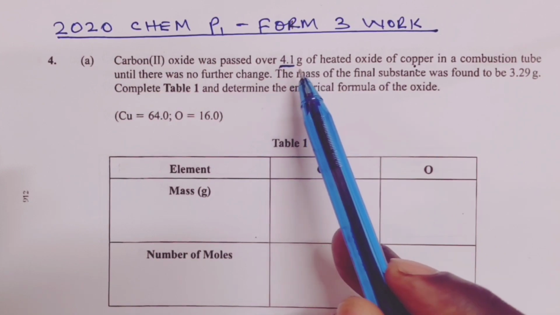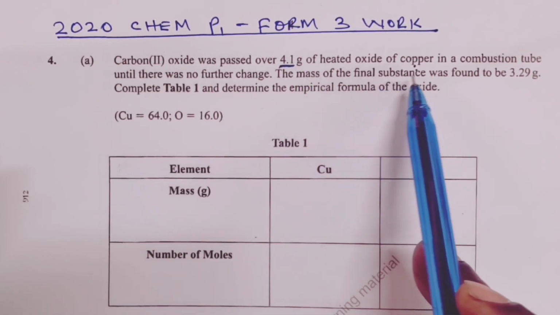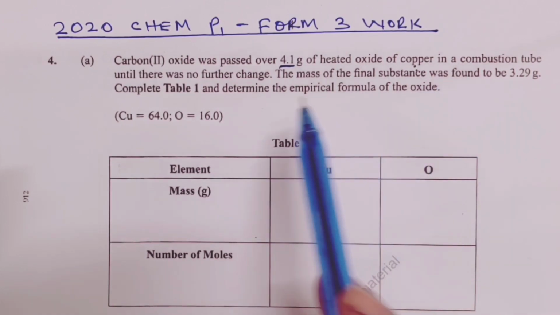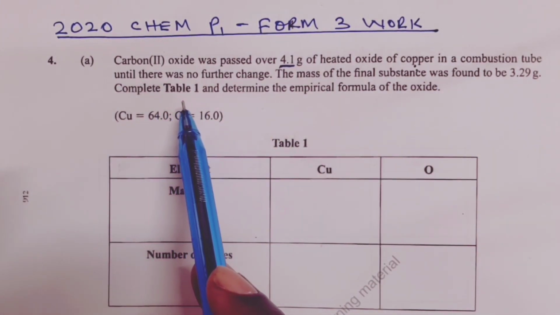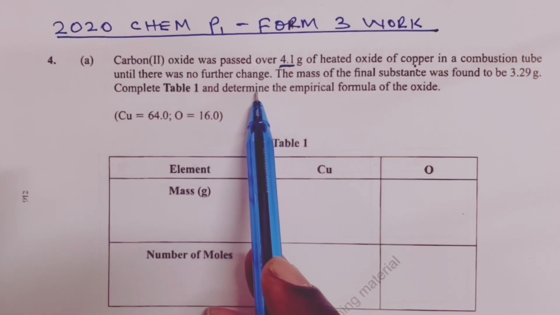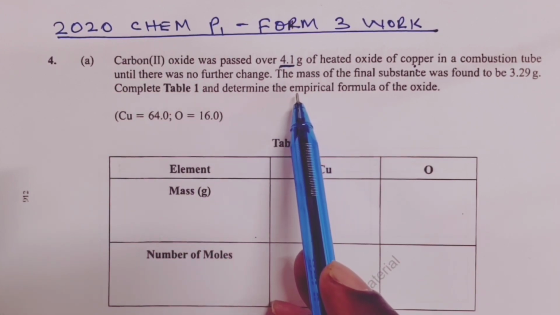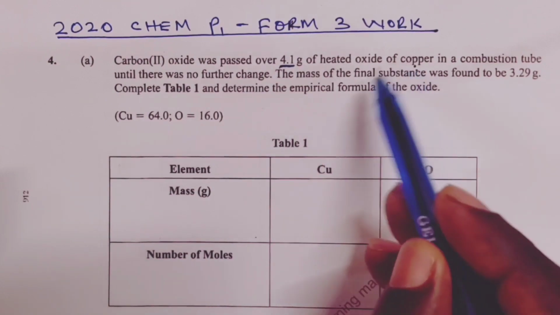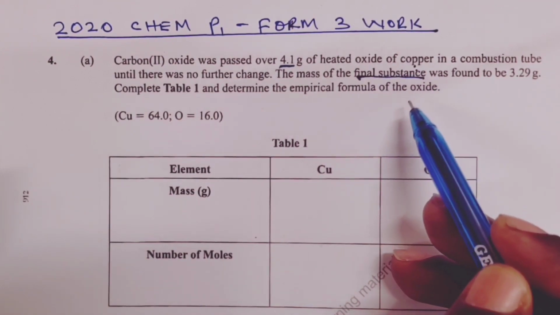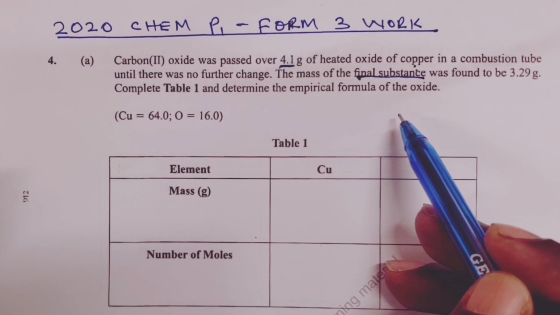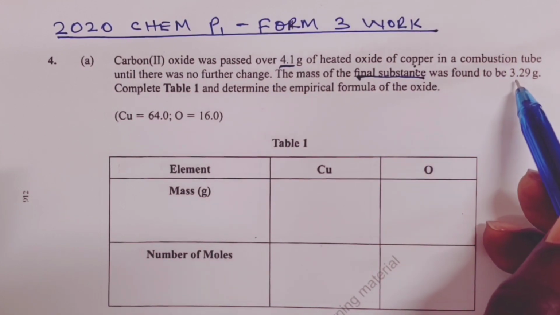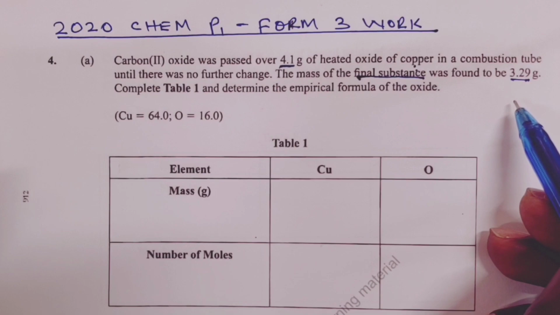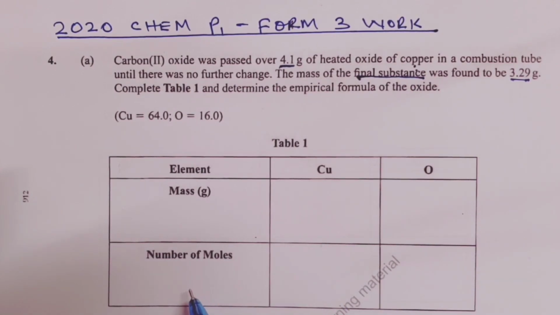So we were told that this oxide of copper was heated in a combustion tube until there was no further change. The question goes ahead to explain that the mass of the final substance, which in this case is copper metal, was found to be 3.29 grams. So we were asked to complete table 1 and go ahead to determine the empirical formula.